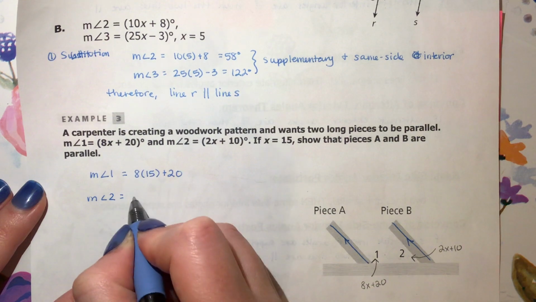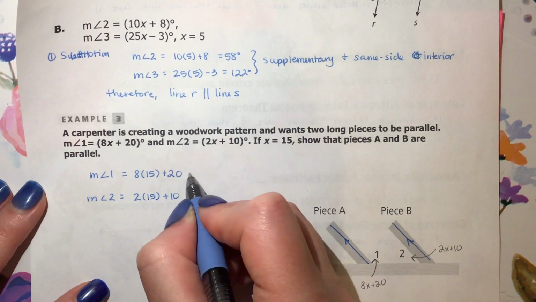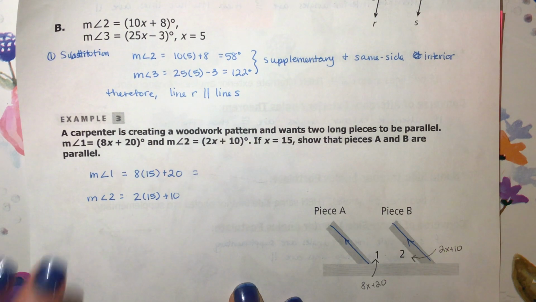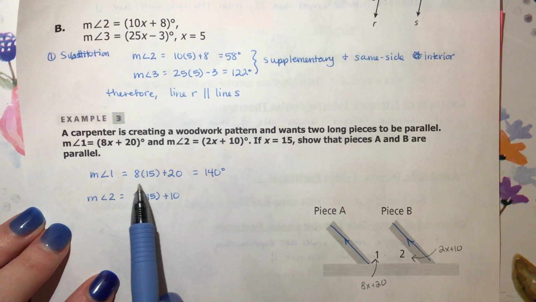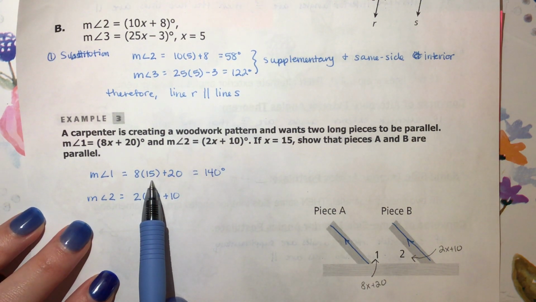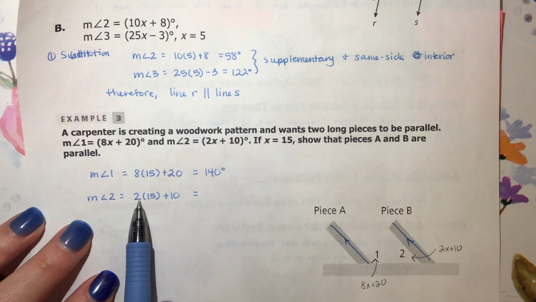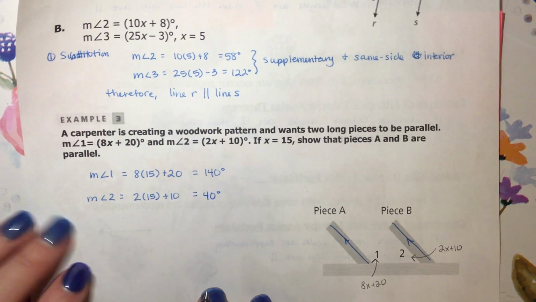Measure of angle 2 is equal to 2 times 15 plus 10. 8 times 15 plus 20 is going to equal 140 degrees. So 8 times 15 is 120. 120 plus 20 is 140. 2 times 15 plus 10 is going to be 40 degrees.